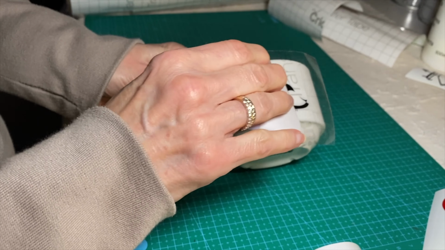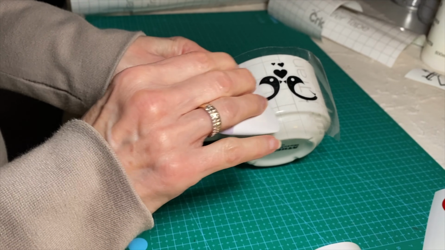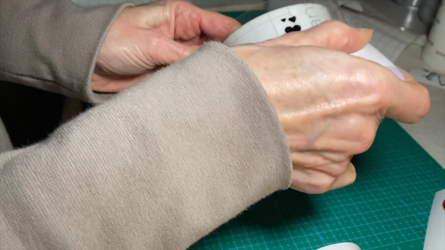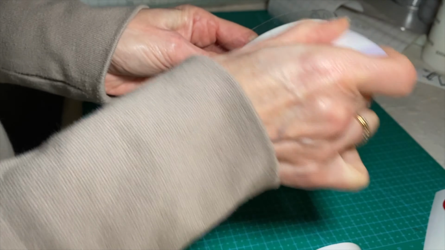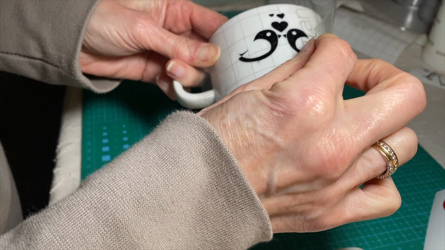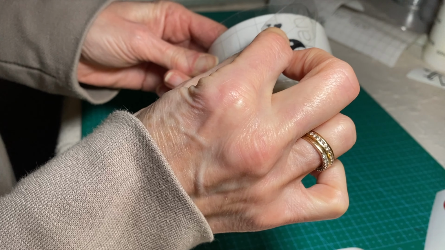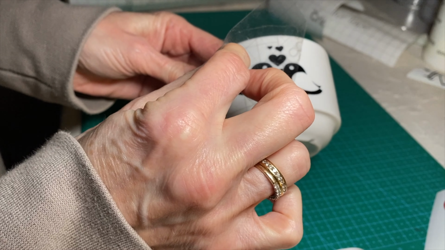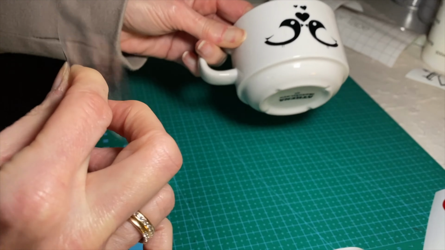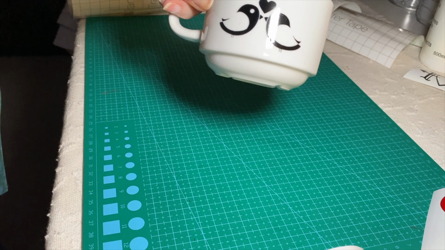So again, use our spreader to attach that firmly to the mug, and then we should be able to just peel off our transfer tape, leaving our design in place.